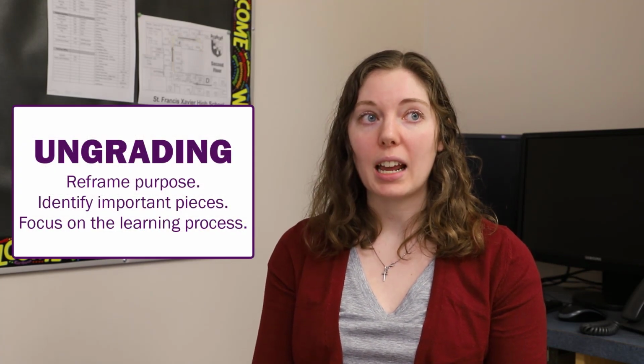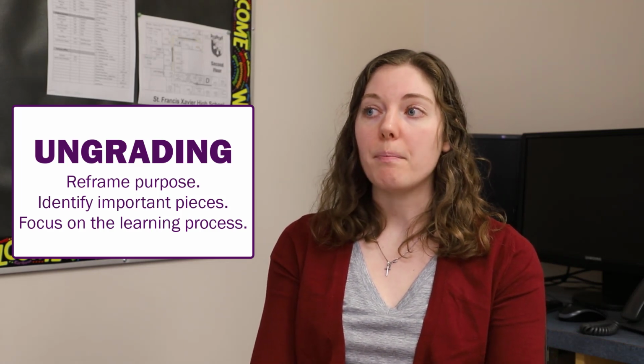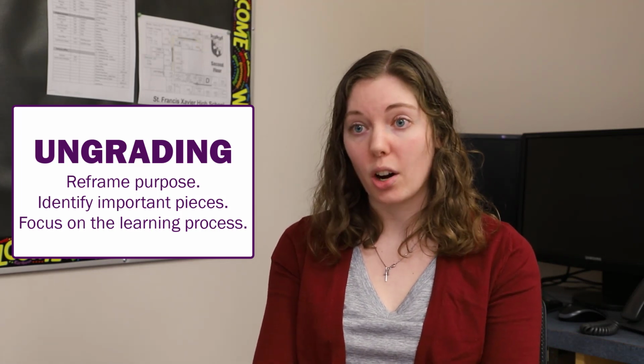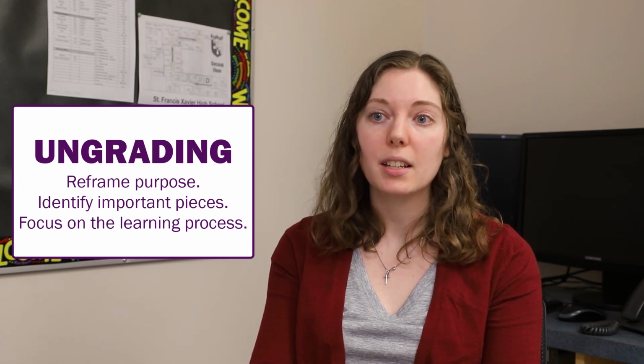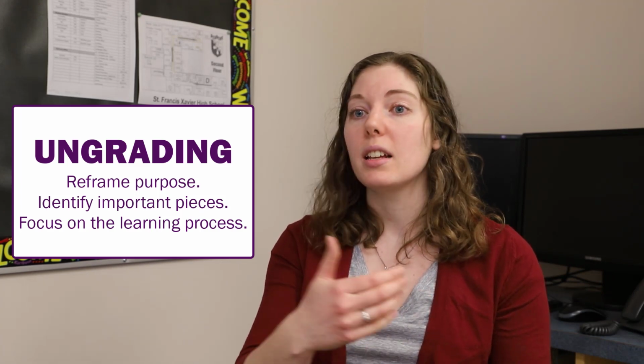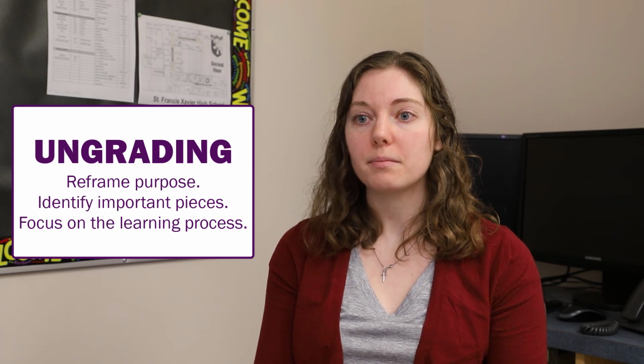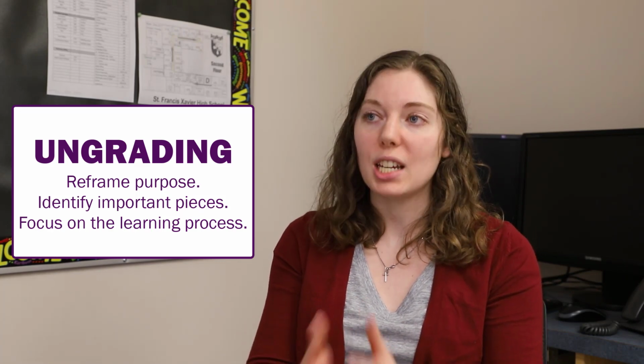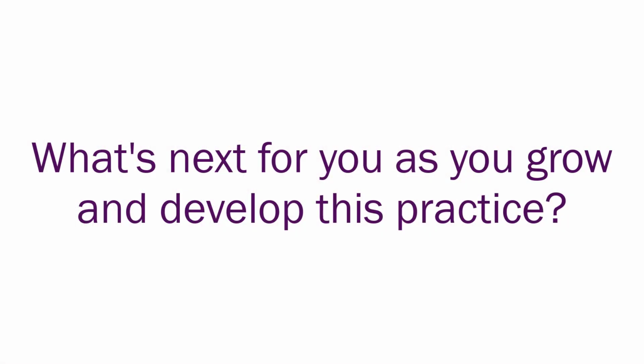And with the ungrading, it's allowed me to just focus on what do they need to learn and what's important. And then to make time for those things that are important, to make time for the process that the students need to practice and build their skills. For me, I feel like I'm teaching what's more important.